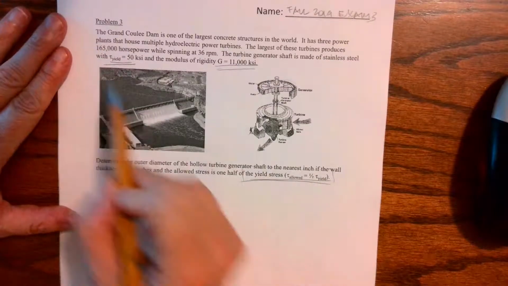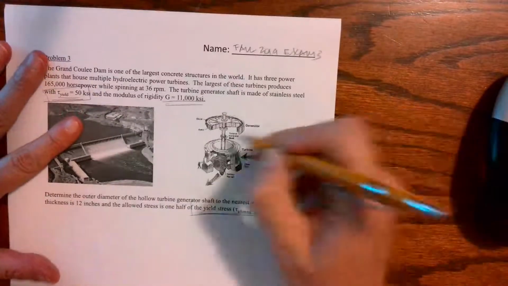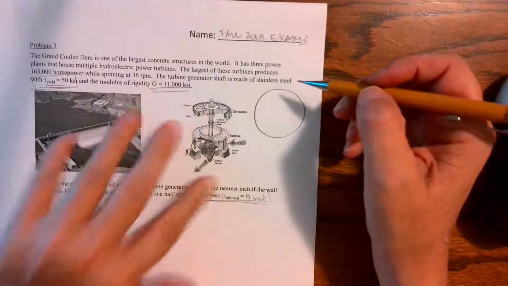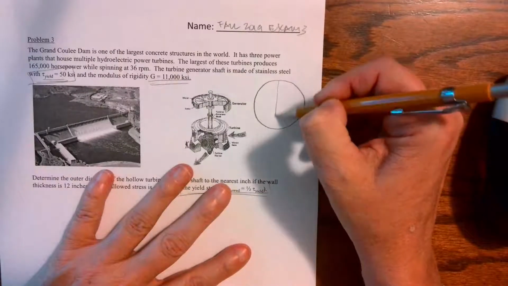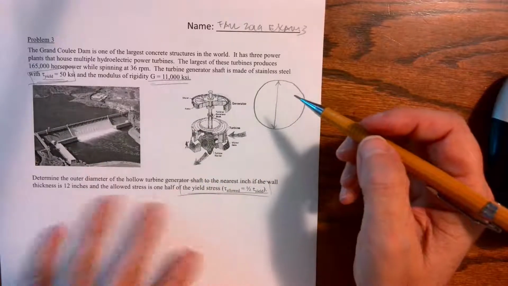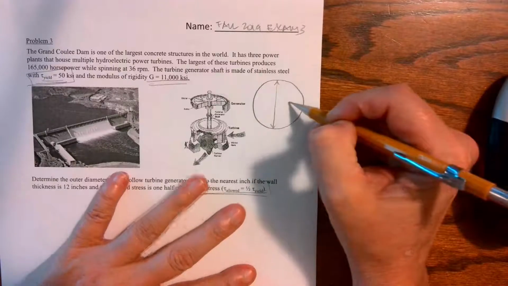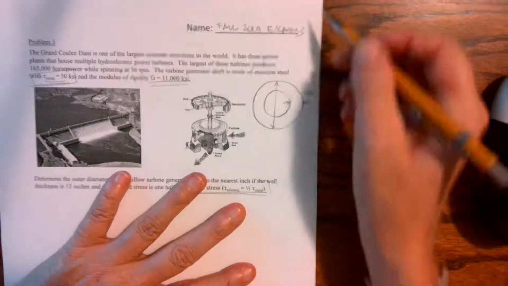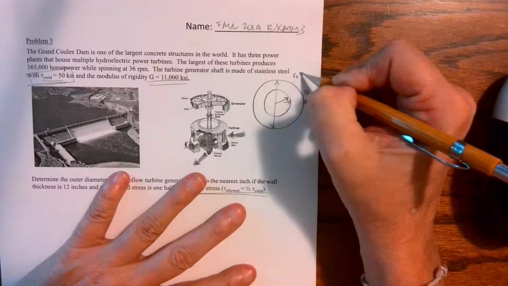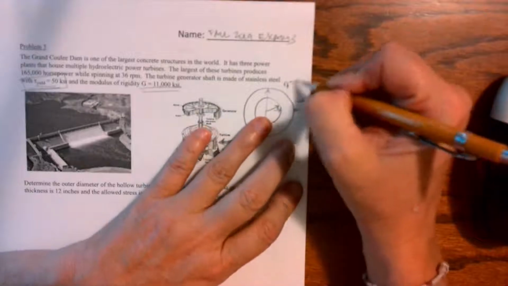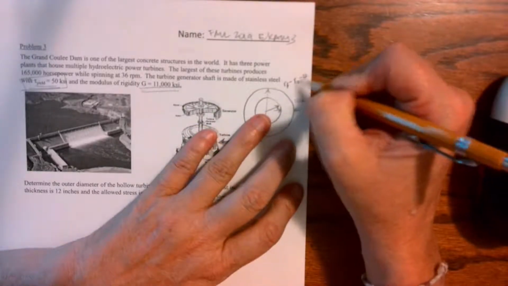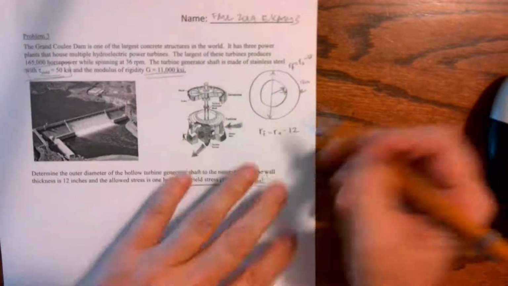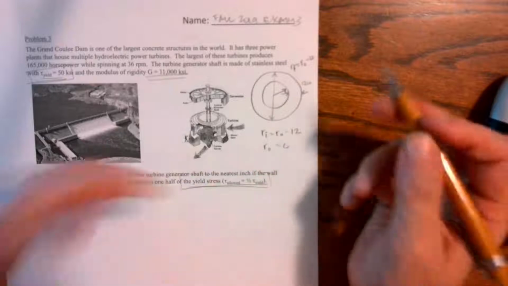So we are allowed 1/2 of yield. If this is yield, we are allowed half of that. And if we're looking at this ginormous shaft, I want to design the diameter. I'm told that it has a thickness, holy cow, of 12 inches. So if I'm looking at my inner radius, that radius inner is going to be radius outer minus 12. So I'm going to have a radius inner of radius outer minus 12, which I don't know what that is. I'm going to have a radius outer, I don't know, that's what I'm trying to design.